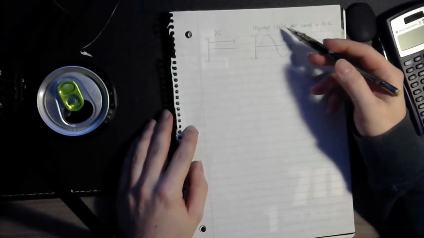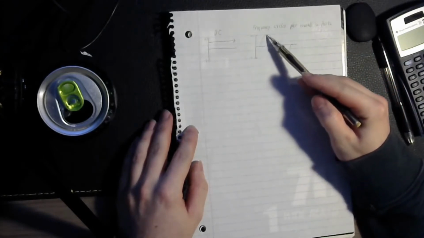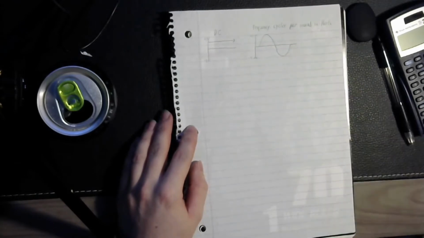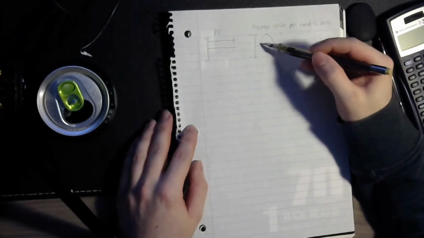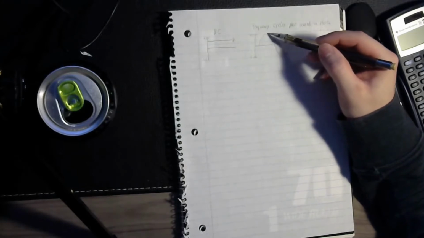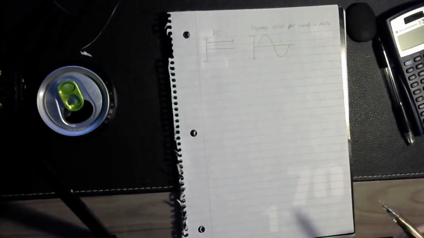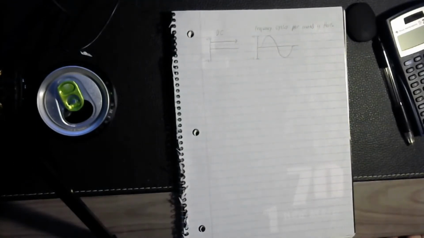And basically one cycle is the voltage doing this. Okay, so it's one sine wave? Yeah, the actual AC voltage is literally following a sine wave. So this one cycle right here. Okay. So that's your key difference.